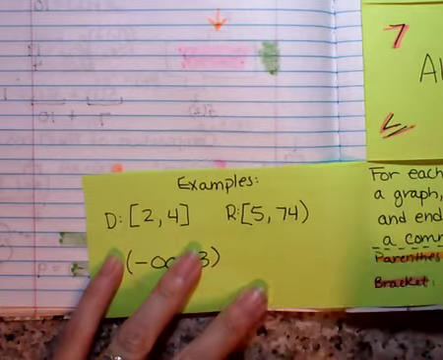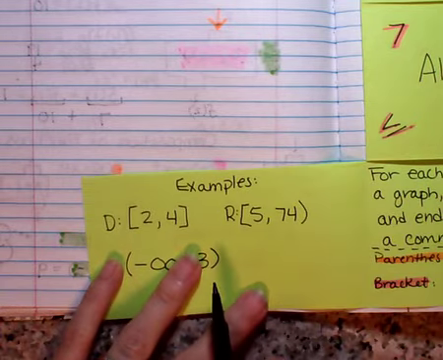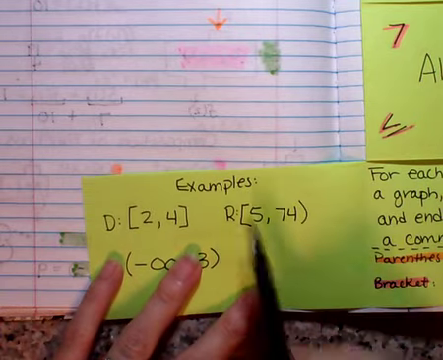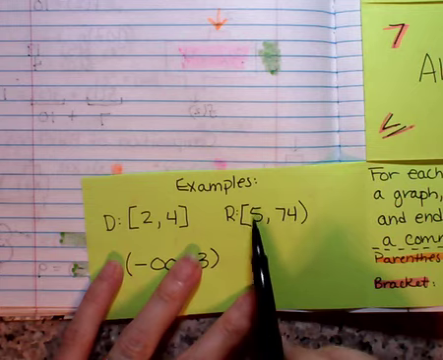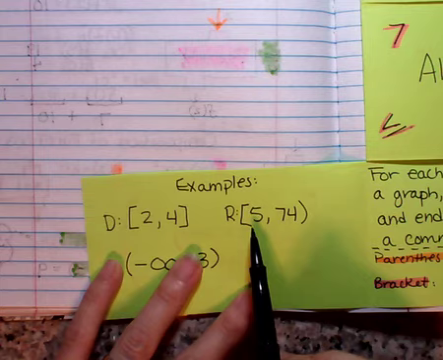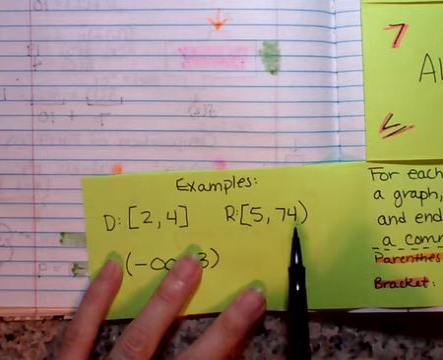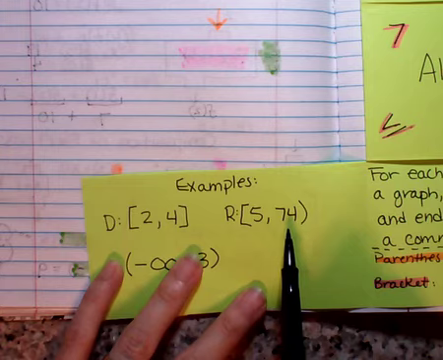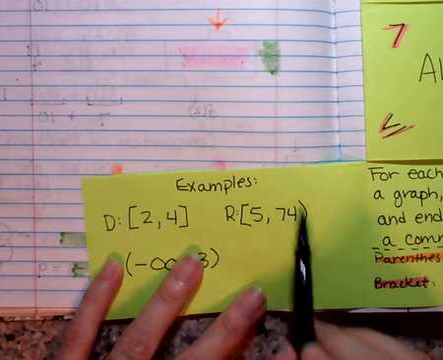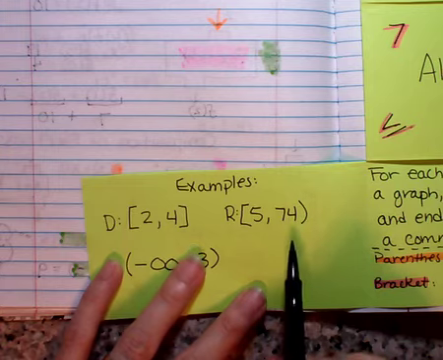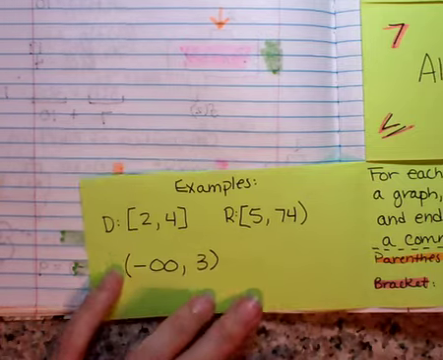So our second example, let's say we were talking about our range, our y values. In this example, we start at 5, and we could include the point 5, and we would go all the way up to 74, but not including 74. So we could get really, really close, but we would not include 74 because we have that parentheses after it, so that's not including 74.